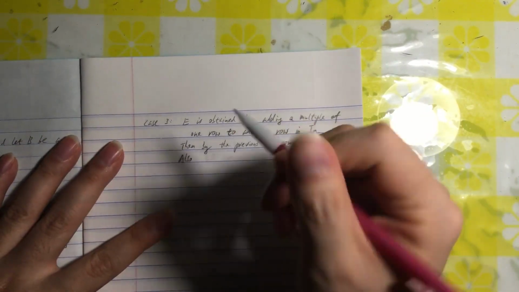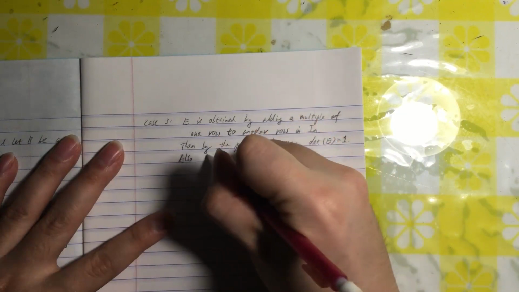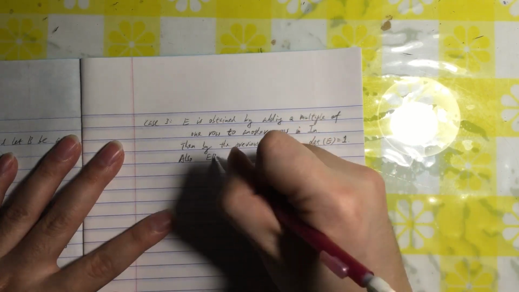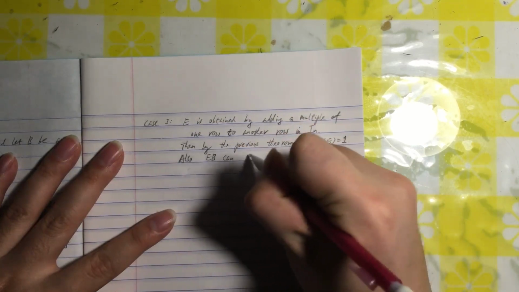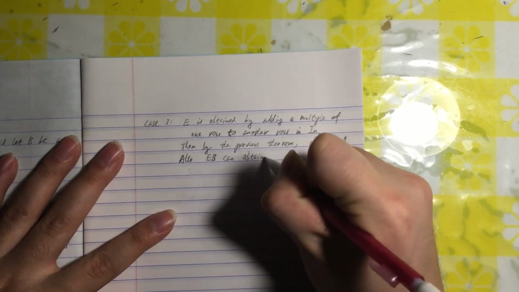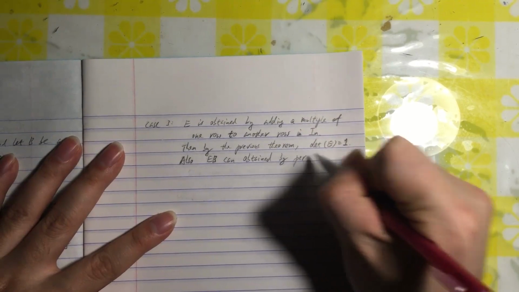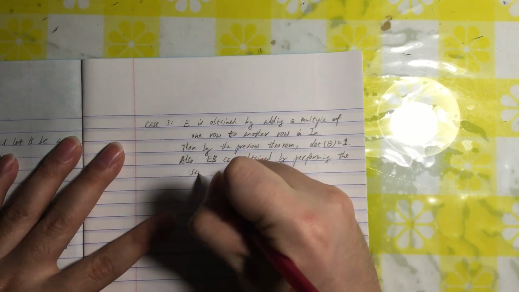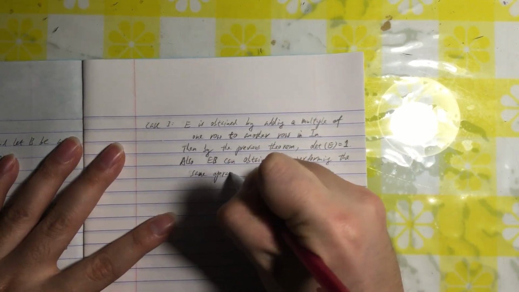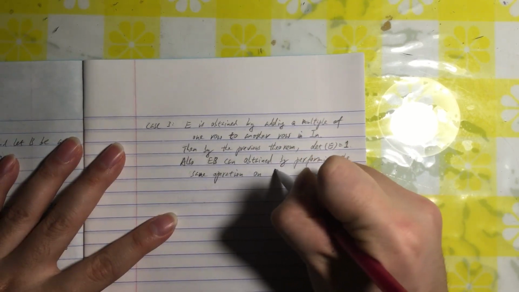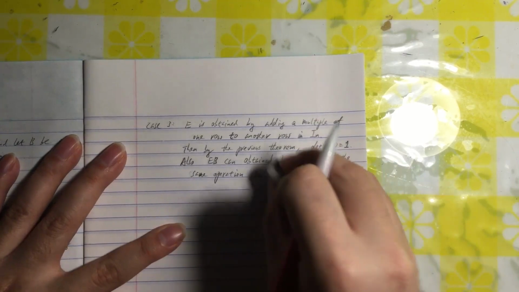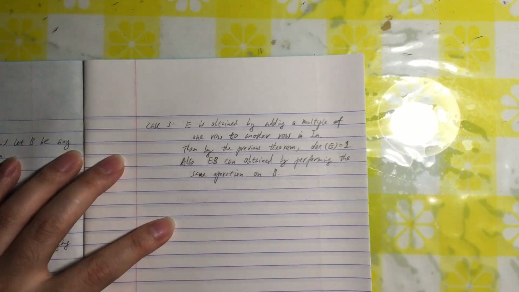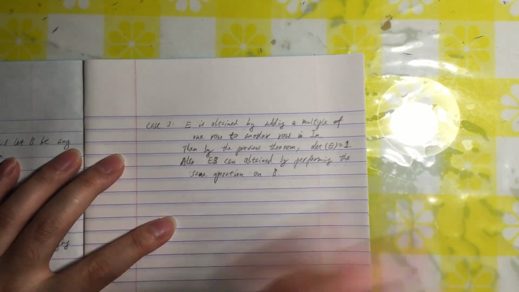Also, since E is an elementary matrix, the product EB can be obtained by performing the same operation on matrix B. Which means EB can be obtained by multiplying a row in B by a constant and adding it to another row.